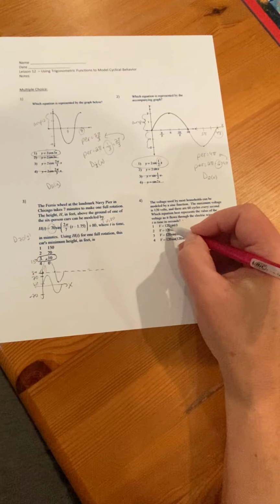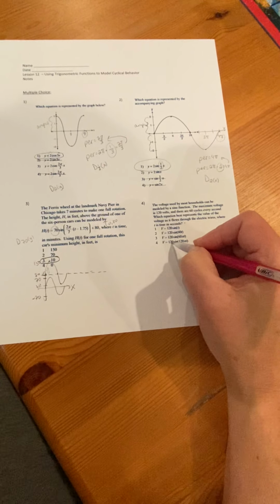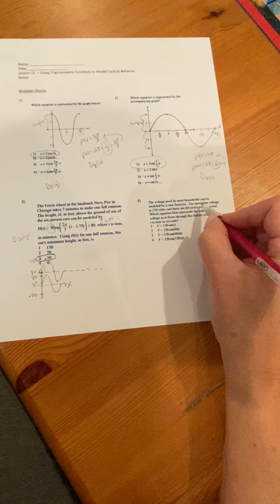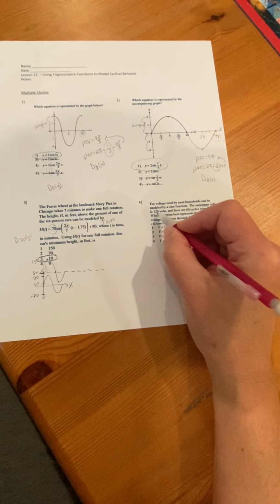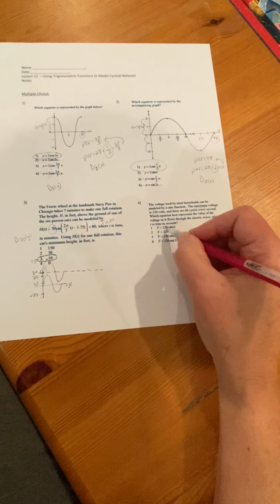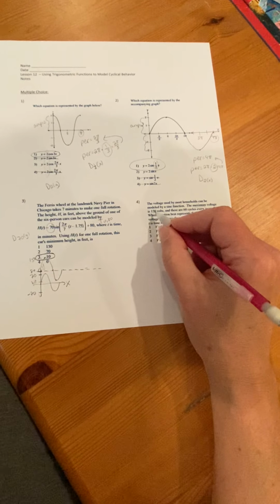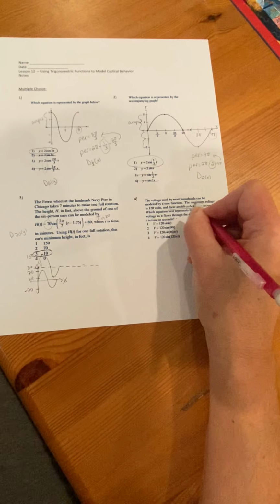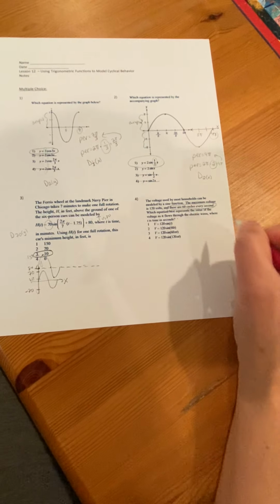Now, one thing is the same throughout all of them, and that is this multiplier outside is 120, because the maximum voltage charge is 120. So I know I'm going to have a maximum positive 120 and minimum of negative 120. So all those have that 120. So that's not a discerning thing. But I got to go to this. See, there are 60 cycles every second. That's an important thing, okay?